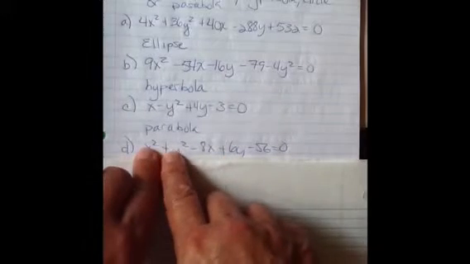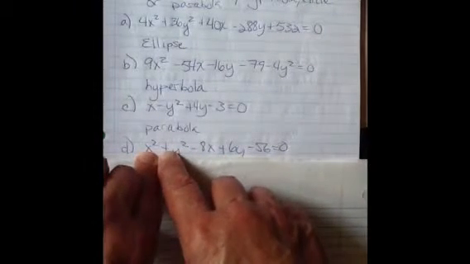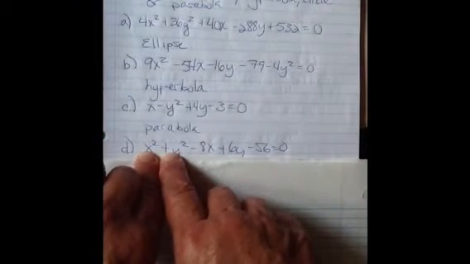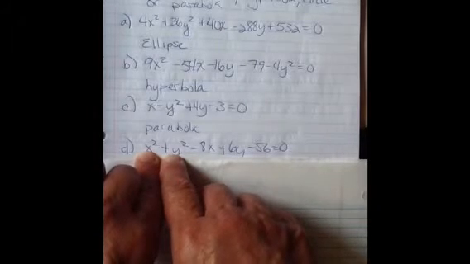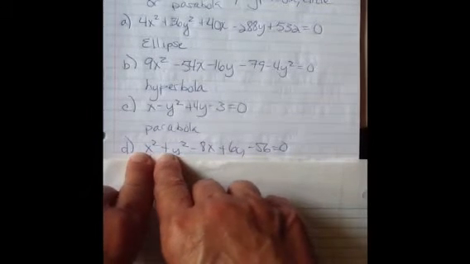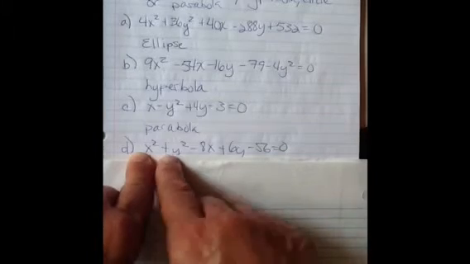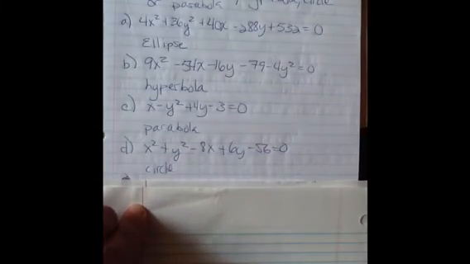Let's look at the next one. We do have an x squared and a y squared and a plus. So it's either an ellipse or it's a circle. Now remember, a circle is just a special ellipse. Now is the coefficient in front equal? Yes, they're both 1. So in this case, this is a circle. And that's all there is to 31.